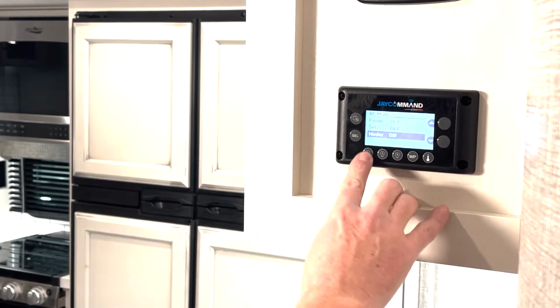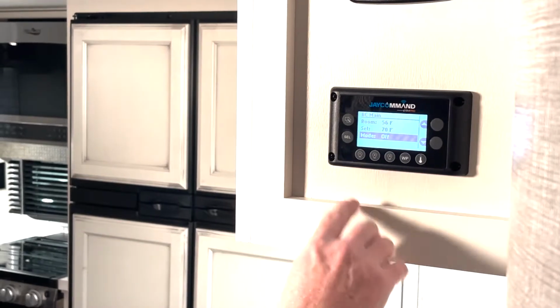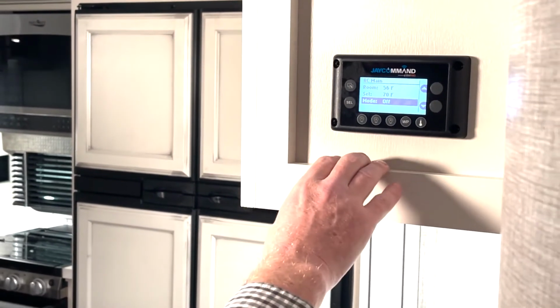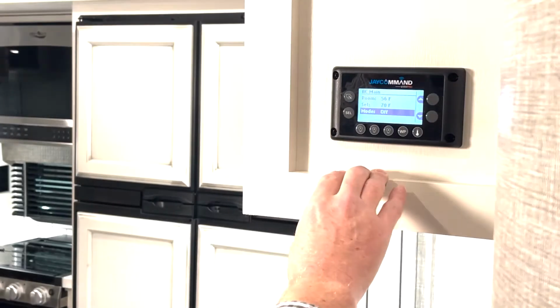And let me demonstrate. As you can see, we turned our main lights. Now as you notice, task-based lighting like underneath this cabinet right here will have to be turned off manually.